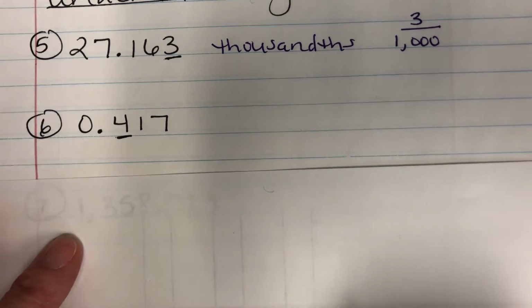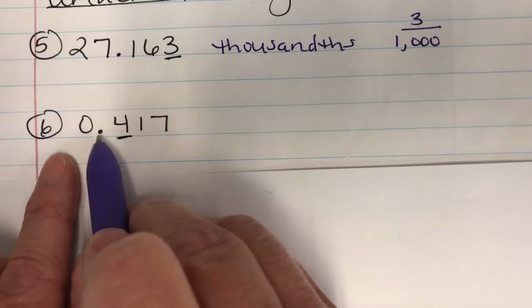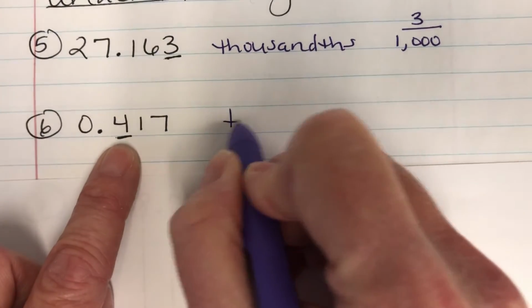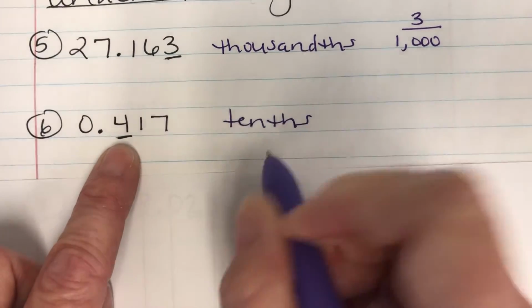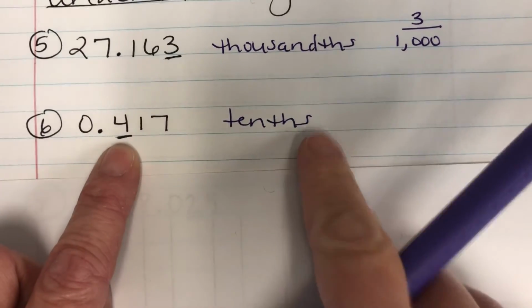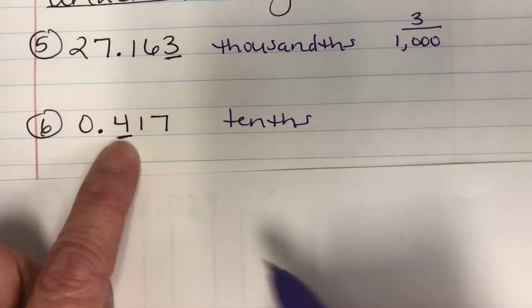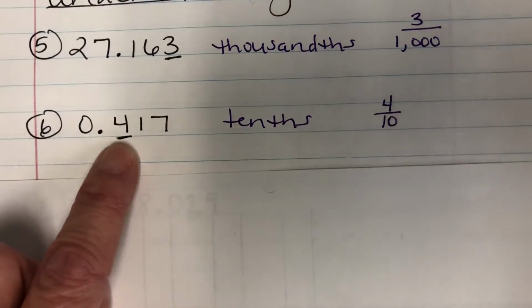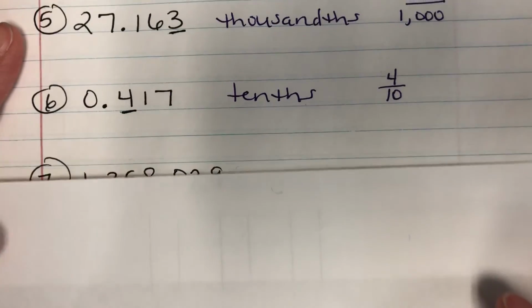All right, welcome back. Okay, this is the first digit to the right of the decimal point. That is the tenths place. Tenths place. That's a 10 with a th. And it is not worth 4. It is worth 4 tenths. All right, last one like this.